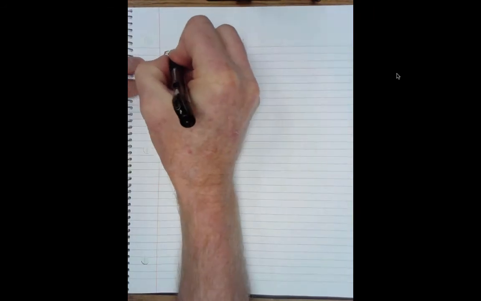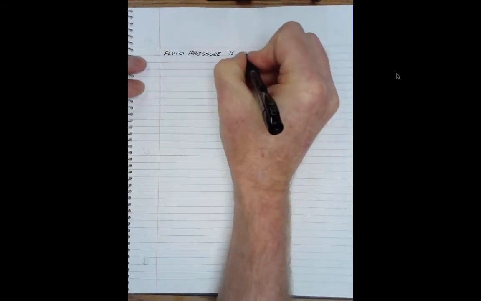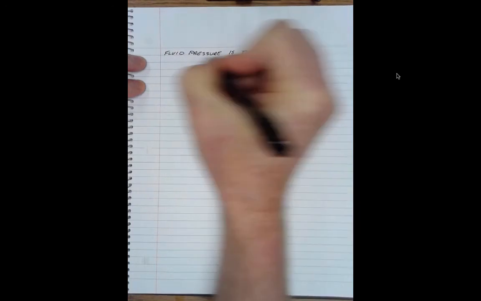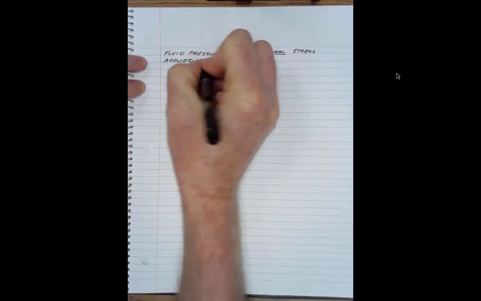Okay, because pressure, or normal stress in this case, is a normal force per unit area, at any point in the fluid we can discover that the pressure is going to be a scalar quantity. It won't have any sense of direction. So fluid pressure is the normal stress applied to a fluid element.